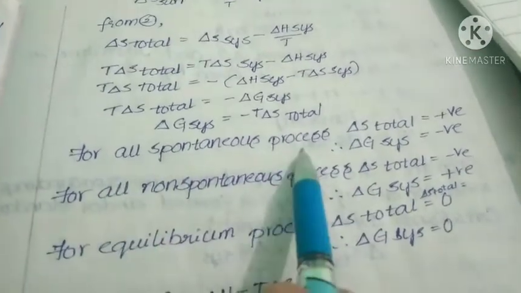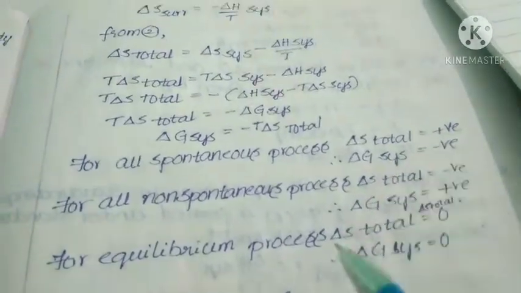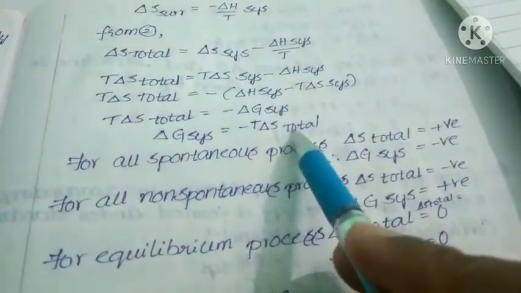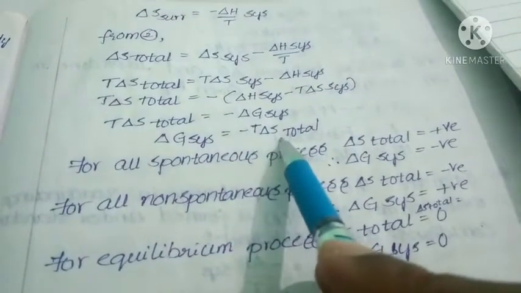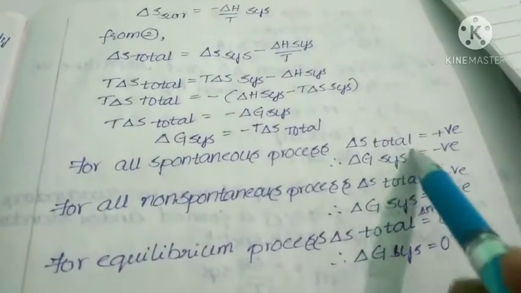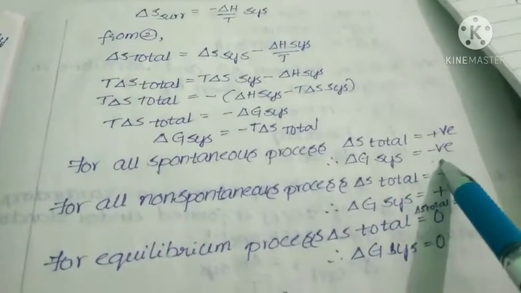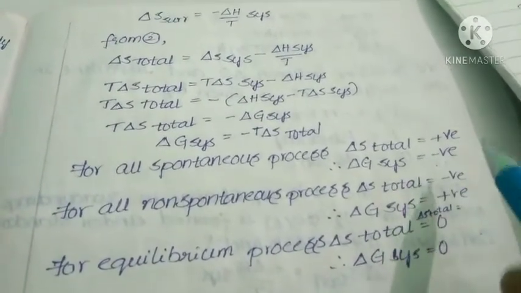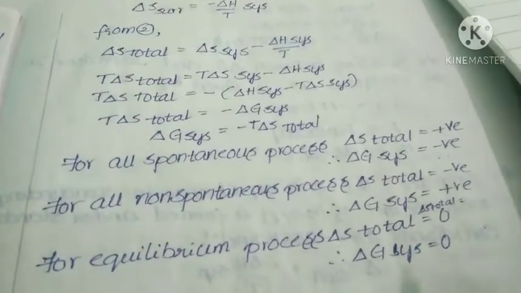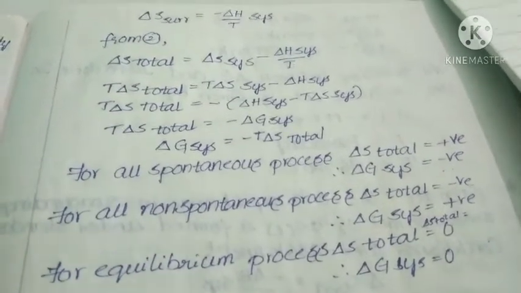For all spontaneous processes, delta S total is positive. We have seen this point in the entropy concept in the previous video. Therefore, if you substitute this value in this expression, delta G system is equal to what? Negative into positive, negative. This means for all spontaneous reactions, delta G system is negative. That means by using the delta G value, we can say whether the reaction is spontaneous or not. How? If the delta G value is negative for that reaction, it will be spontaneous.